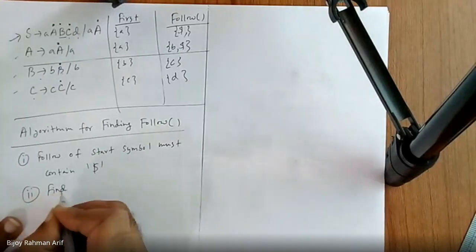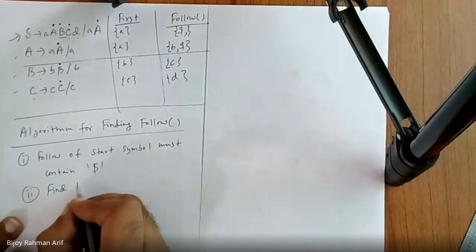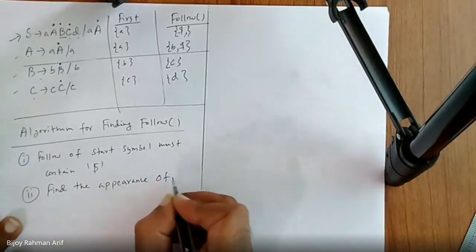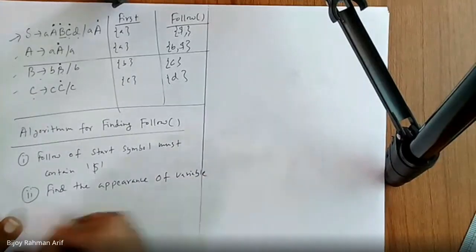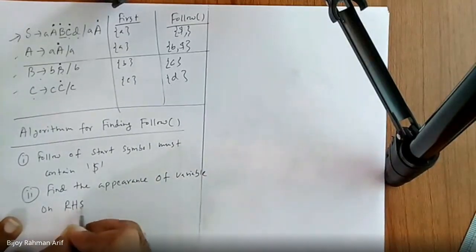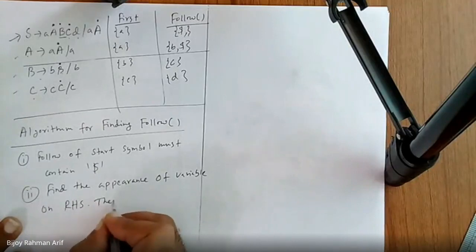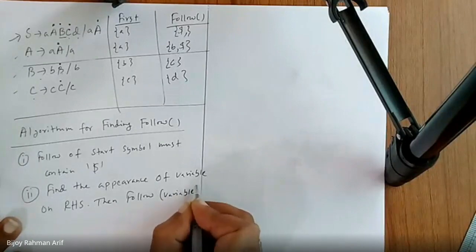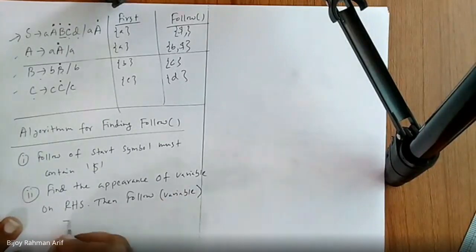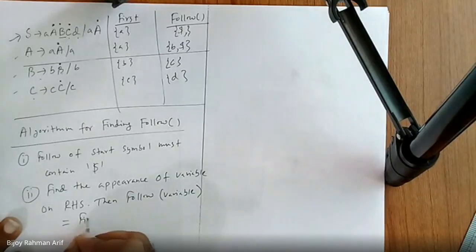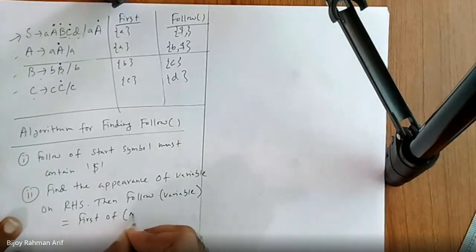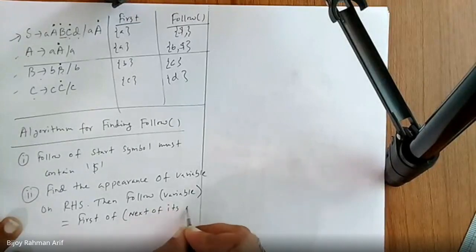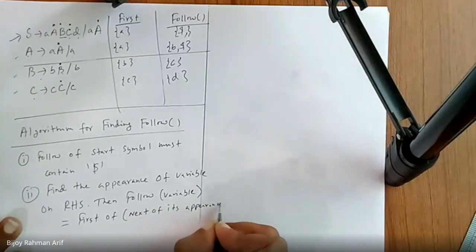Find the appearance of terminal or variable on the RHS. Then follow of variable is nothing but first of next of its appearance. Did you get it? Is it clear to you guys?